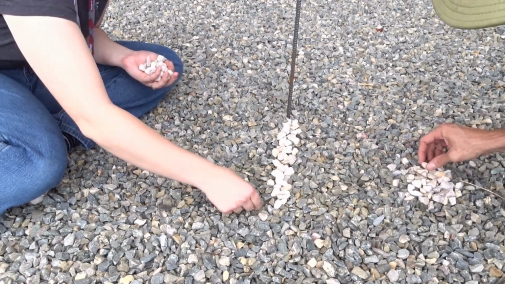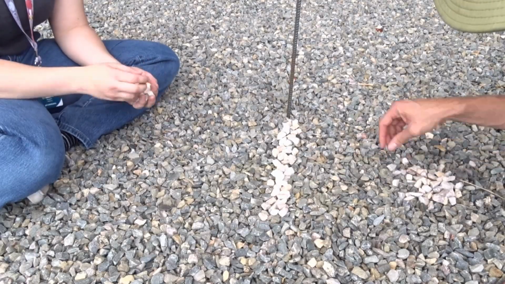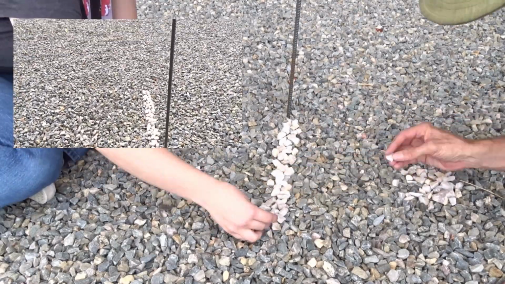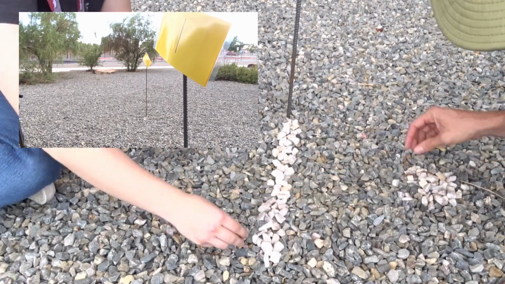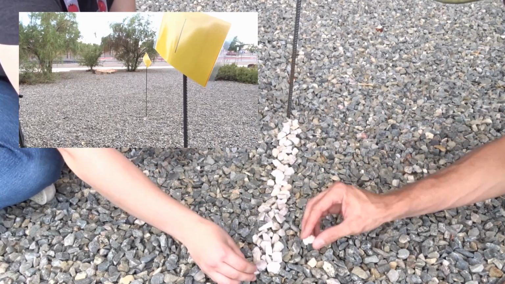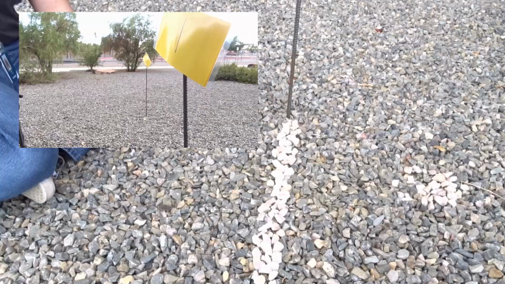Then, go get more rocks and come back and add to the line. You want your line to be heading to the next stake. Since I started at stake number 1, I'm heading to stake number 2. Once I get there, I'll turn and head for stake number 3. Be careful not to step on the line while you're working.